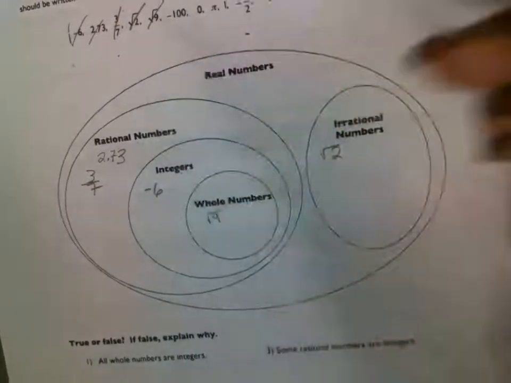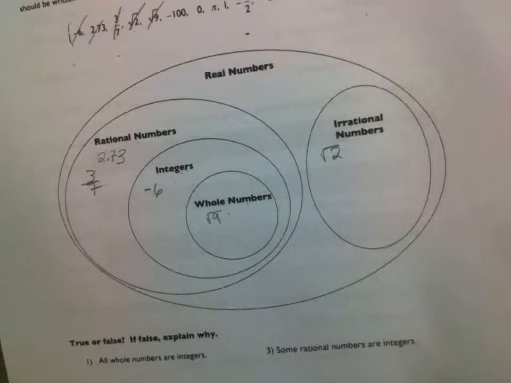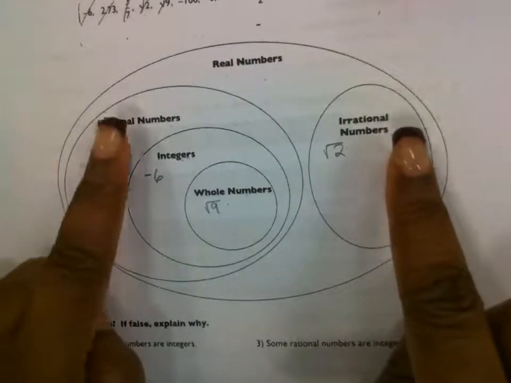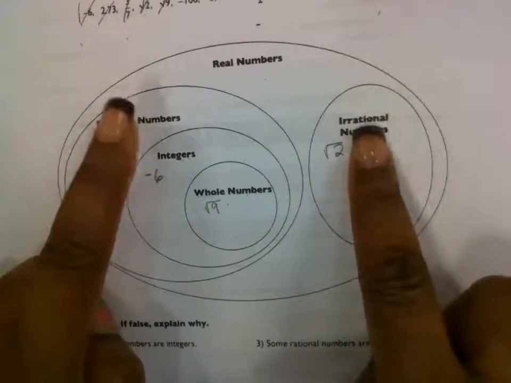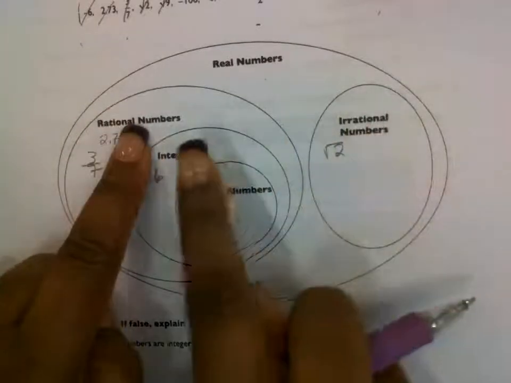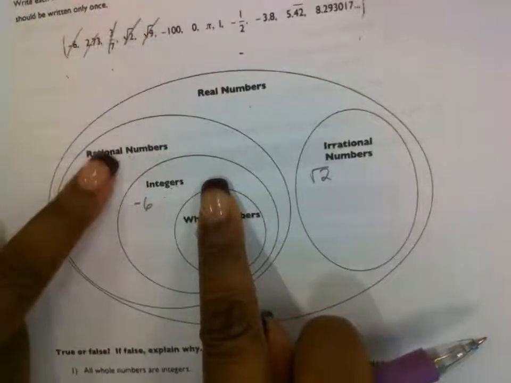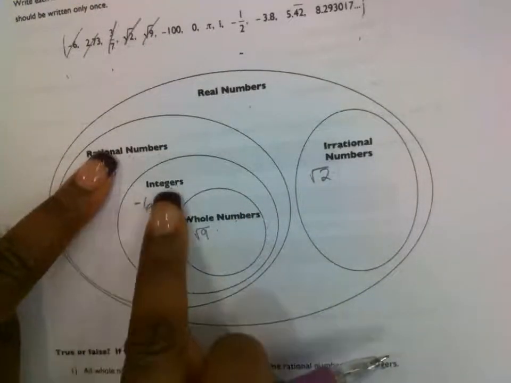Let's look at negative 100. Anybody? Is negative 100 rational or is it irrational? Anybody know? It's very rational. Good job. So since it is rational, now we're looking to see if it's an integer. Is negative 100 an integer?